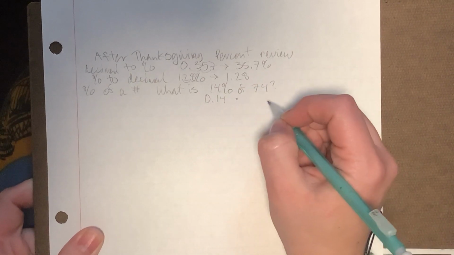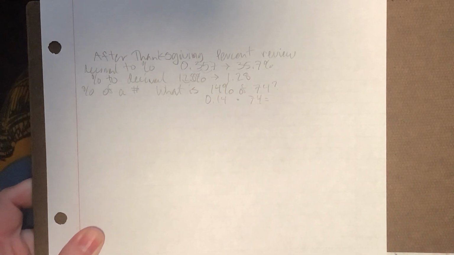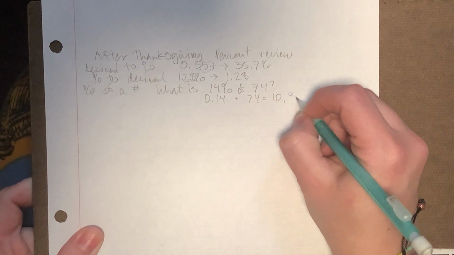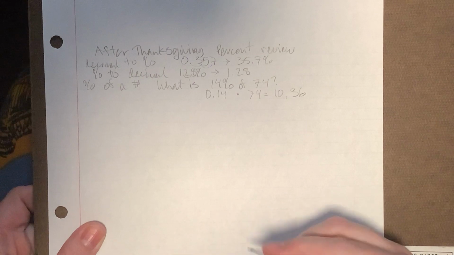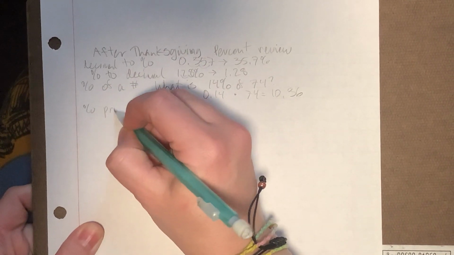Of means times 74. And then you pop it in your calculator, because we're reasonable humans, times 74, if I could type it in right, and we get 10.36. There we go.